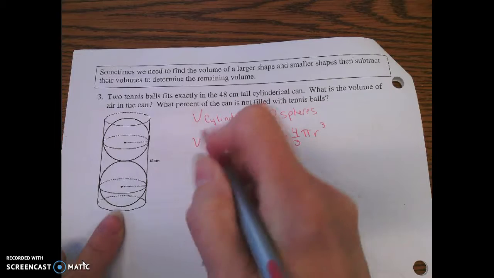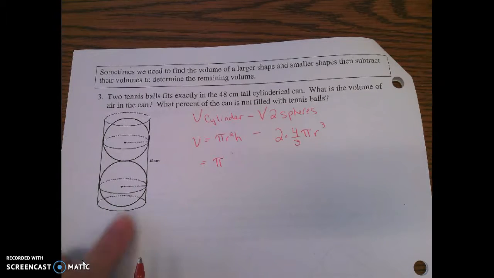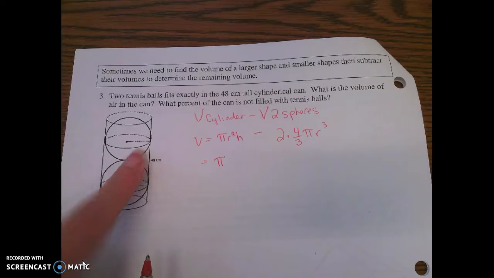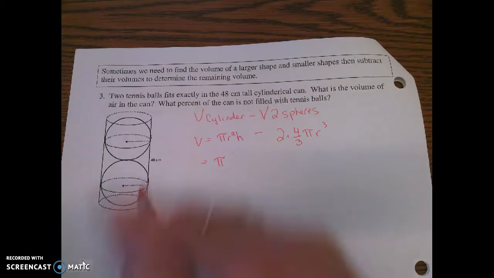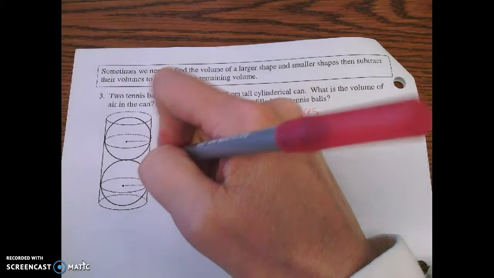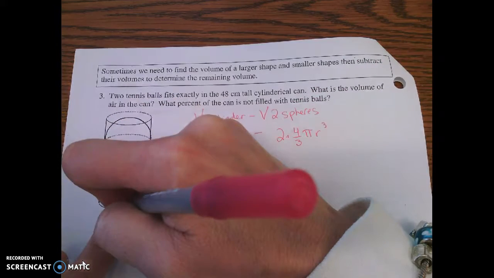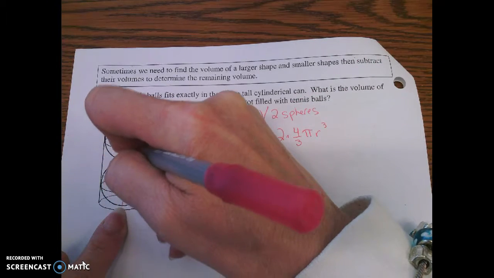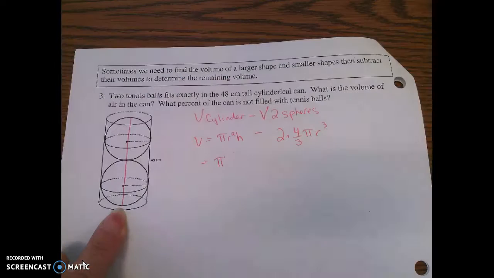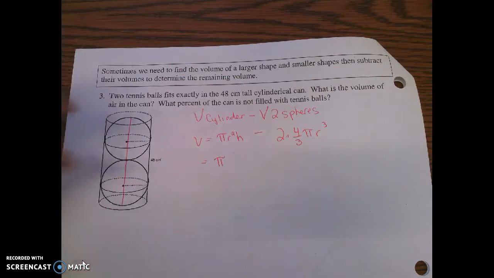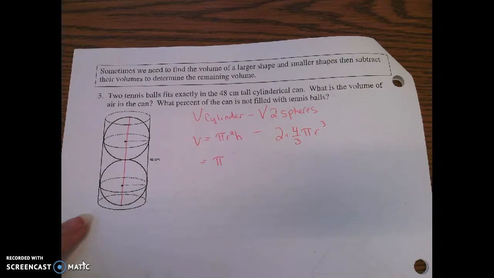All right, so I'm going to start substituting in. I need the radius. I don't have a radius. So you got to do some thinking here. 48 is the height of the can. So 48 is also right here. That's 48 centimeters. There are 2 identical tennis balls, so 48 divided by 2 gives you 24.